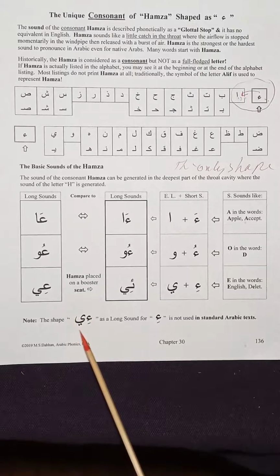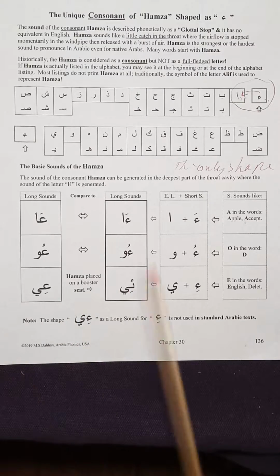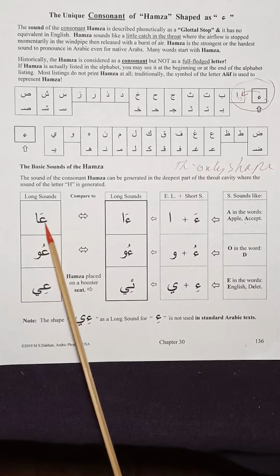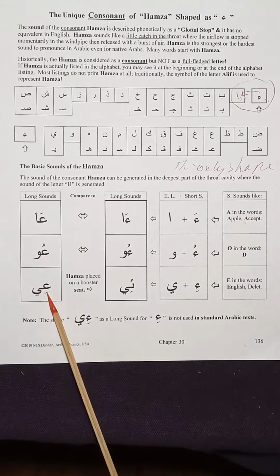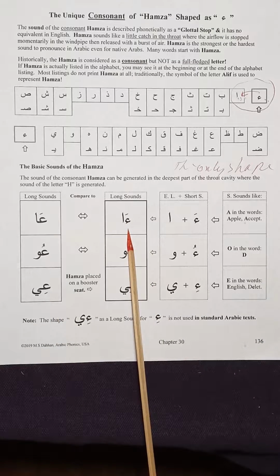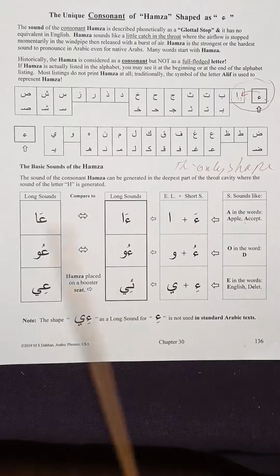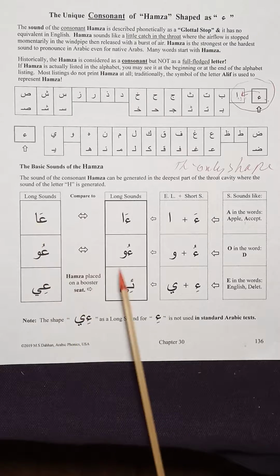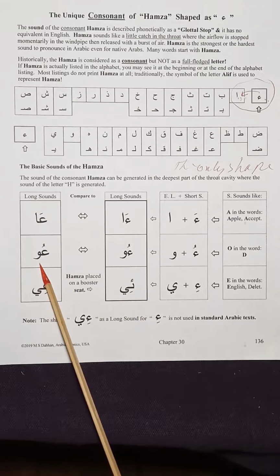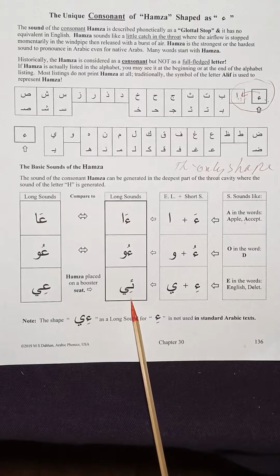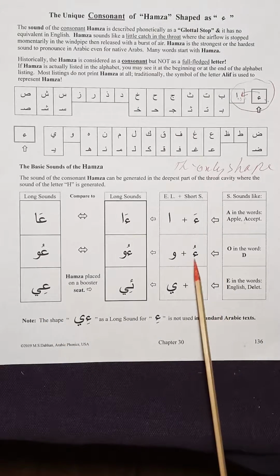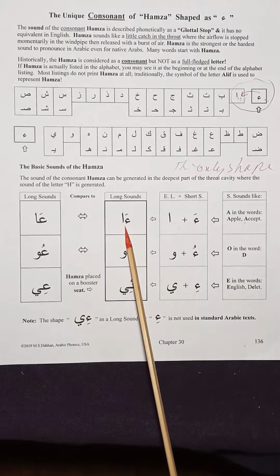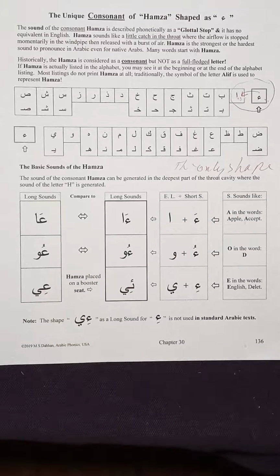This is not used for a long sound. I never saw it before. I'm just comparing it with this letter that we know, called ooh, ay. Remember? Ooh, e, ay. So we have ooh, e, ooh, e. Kind of straightforward, right?